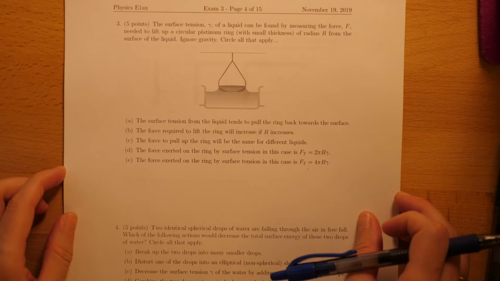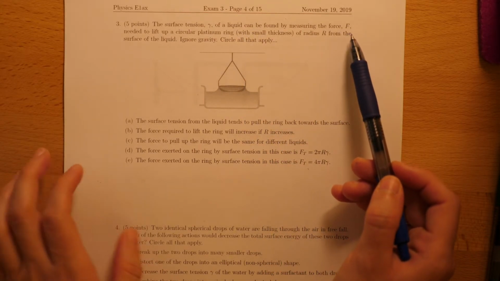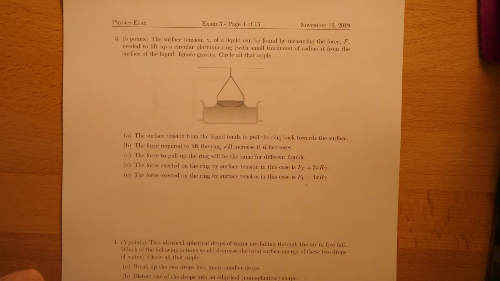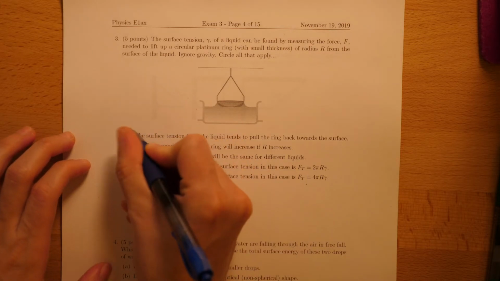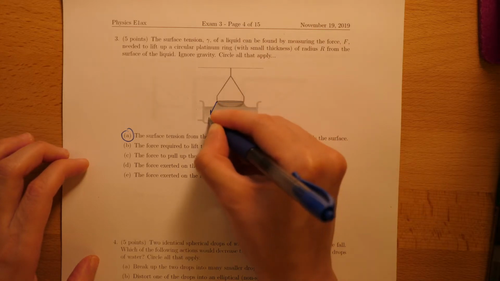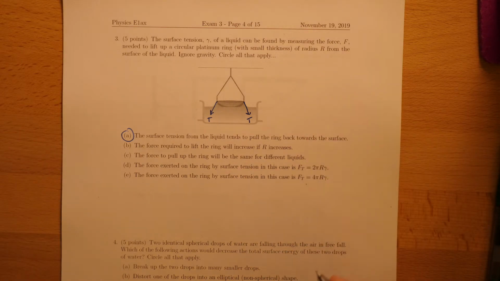So let's take a look at 3. The surface tension gamma of a liquid can be found by measuring the force F needed to lift up a circular platinum ring of radius r from the surface of the liquid. Ignoring gravity, circle all that apply. So the surface tension from the liquid tends to pull the ring back towards the surface. That's true, because as you lift the ring up, you're going to get little tension vectors that point down like this and want to keep the ring in place.